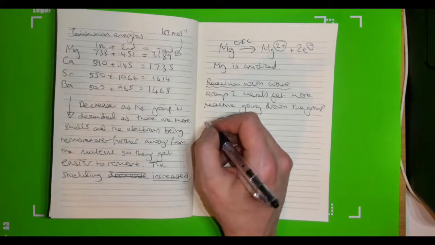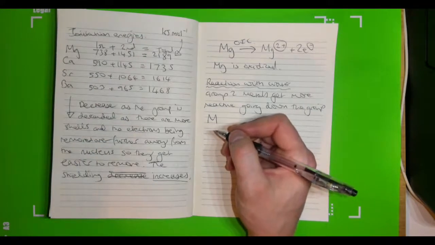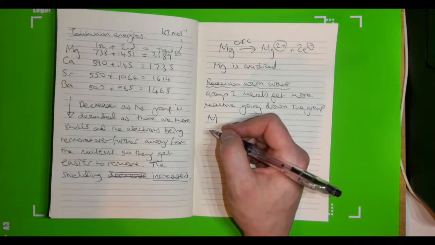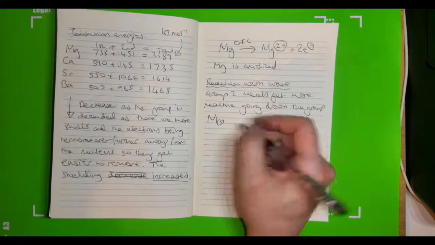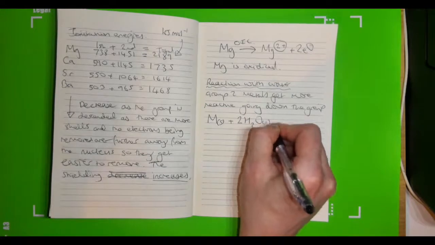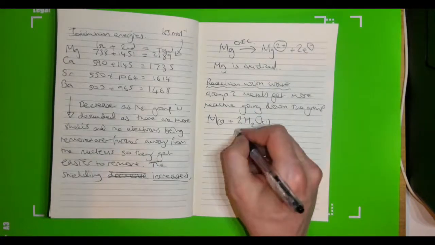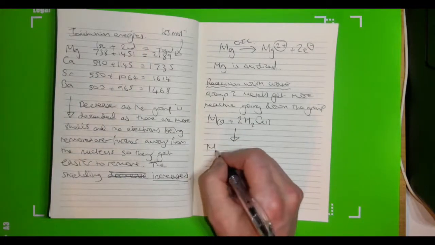So the common example, or the generic example, we can use M here. M could stand for any group 2 element. Now they're all solids at room temperature. Water is a liquid. And we form metal hydroxides.